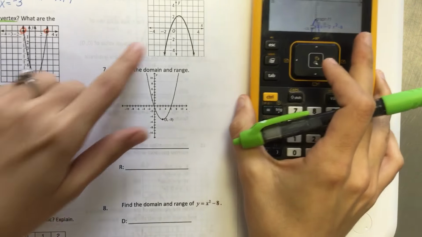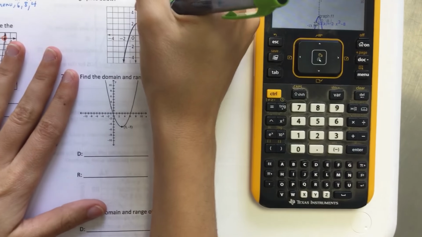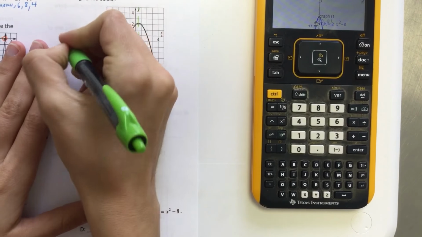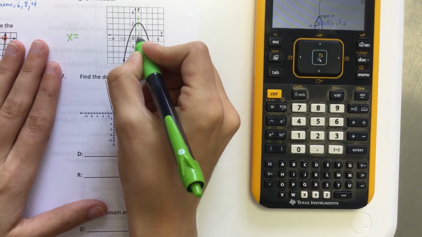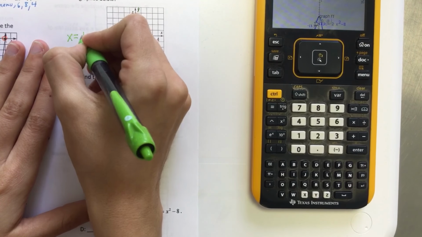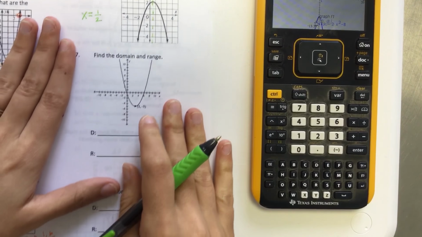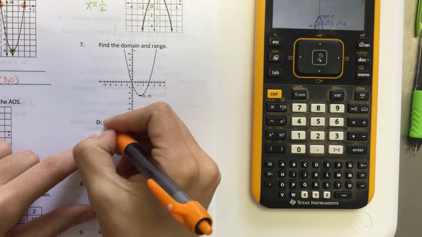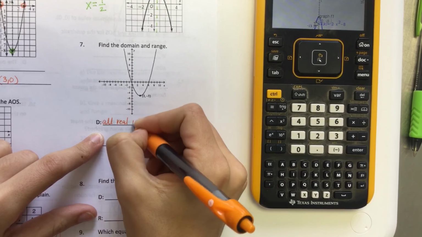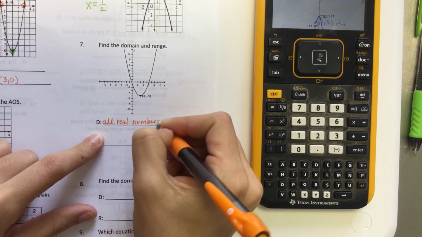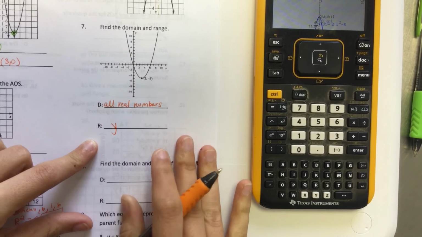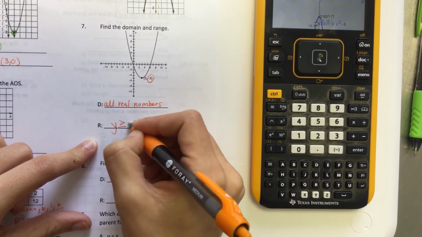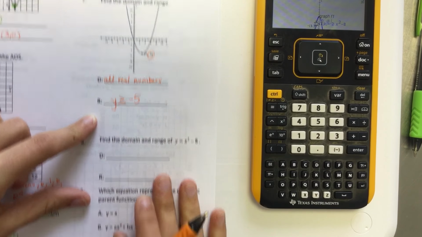All right, number 6, what is the axis of symmetry? That is the line that cuts it in half. It's always x equals, and it's right in between 1, so it's 1/2. Find the domain. All right, domain is always all real numbers. Range is y, and because it's going up, it's going to be greater than or equal to, and this is my y value, which is -5.